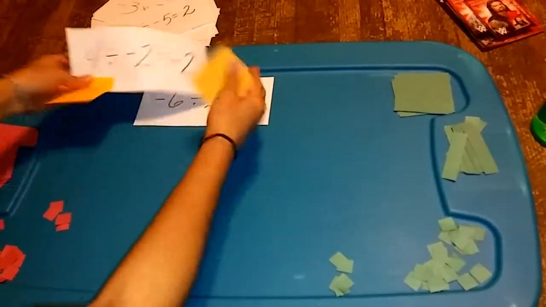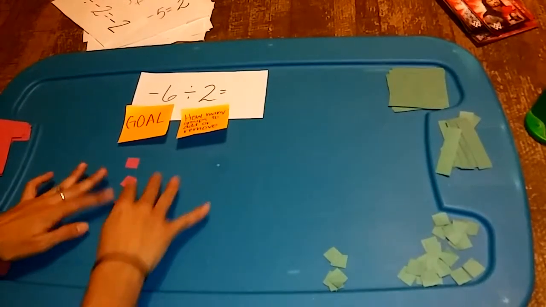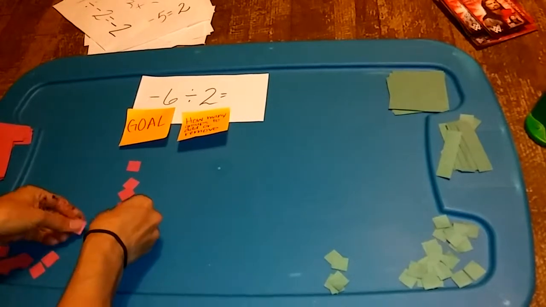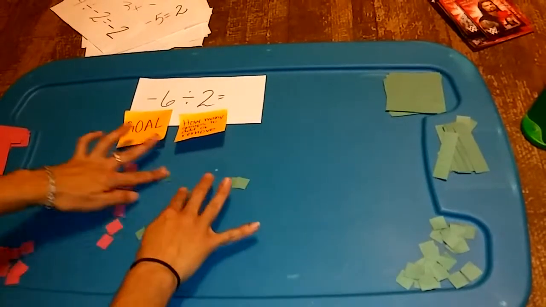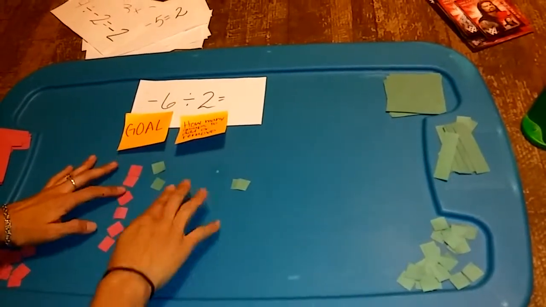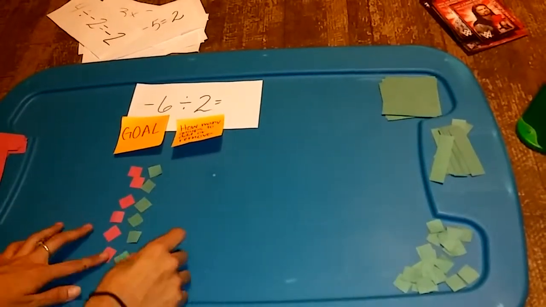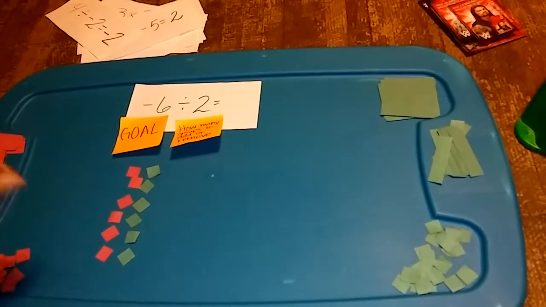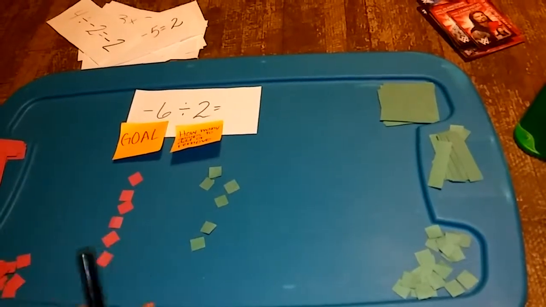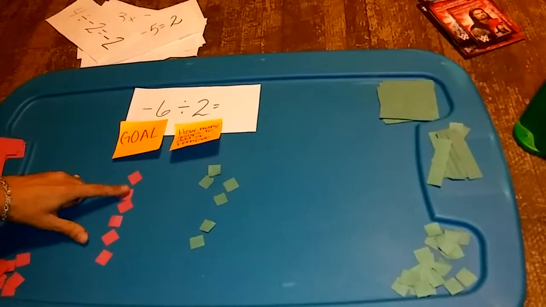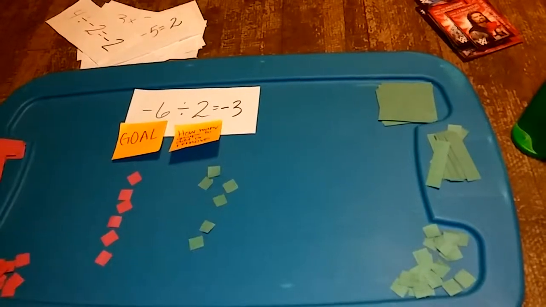Let's make sure we're clear on this one more time. All right. My goal is to get to negative 6, so I'm starting with that. And I'm going to create 0 pairs, because I can't take away positive 2 until I have some positive 1s on there. So let's take away groups of positive 2. 1, 2, 3. So it took me 3 groups of positive 2 to get to negative 6. But since I was taking them away, my answer is negative.